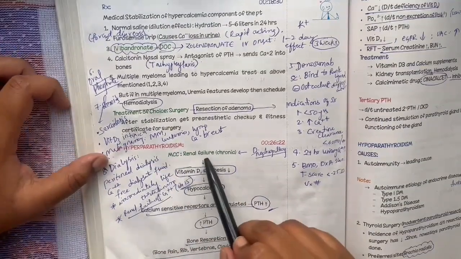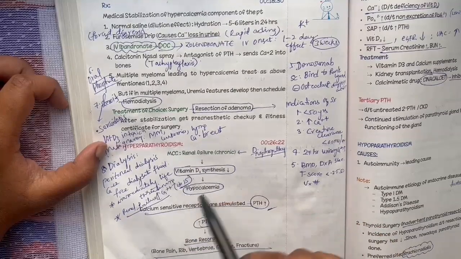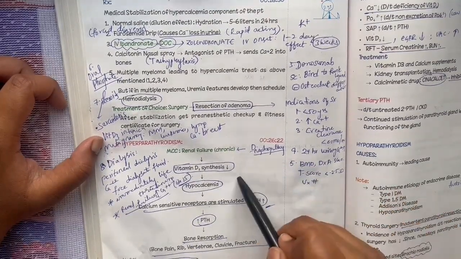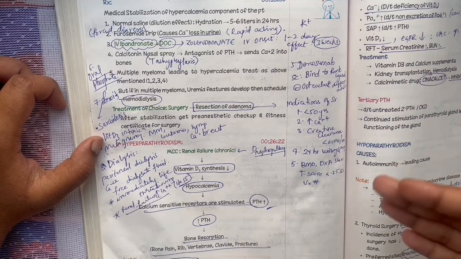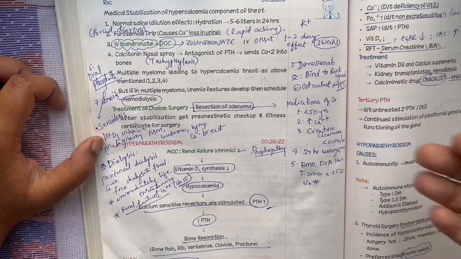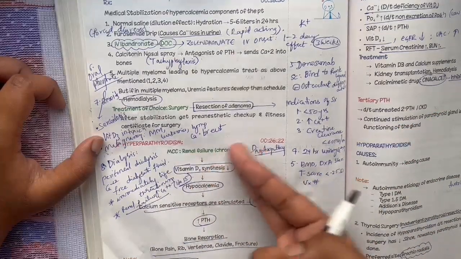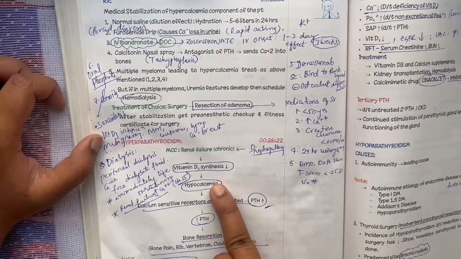The most common cause over here is renal failure, that is chronic renal failure. Because of renal failure, there would be decreased vitamin D3 synthesis. If you remember, in the first video, we have seen the pathway of synthesis of vitamin D, that is SLK. First in the skin, next in the liver, next in the kidney. In the kidney, there is a step. So, if there is a problem with the kidney, vitamin D3 synthesis decreases, which leads to hypocalcemia.